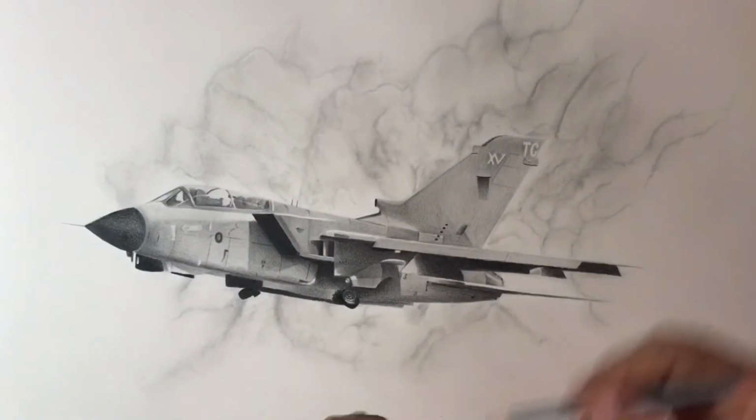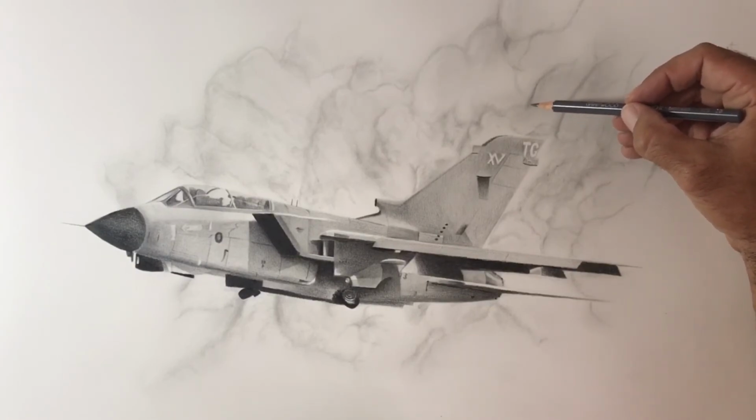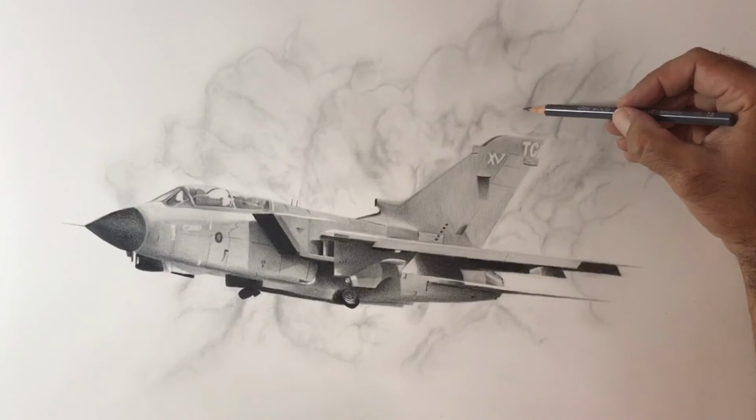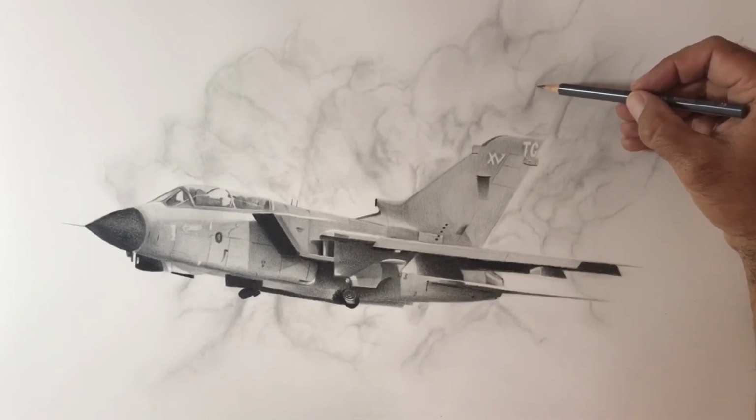I find it very therapeutic actually drawing clouds like this, because I'm not having to work off of a reference image too much and having to be ultra detailed. It's just something that you can do whilst really relaxing and just adding that final layer to a piece.